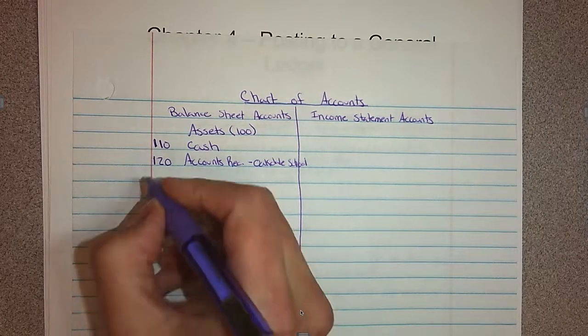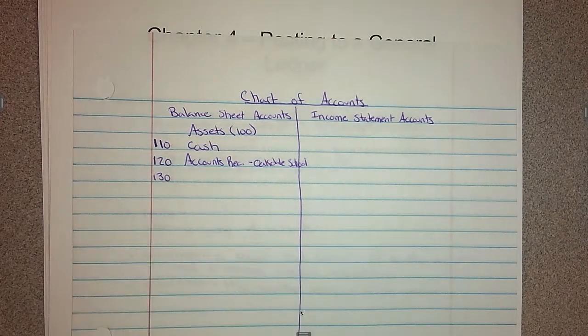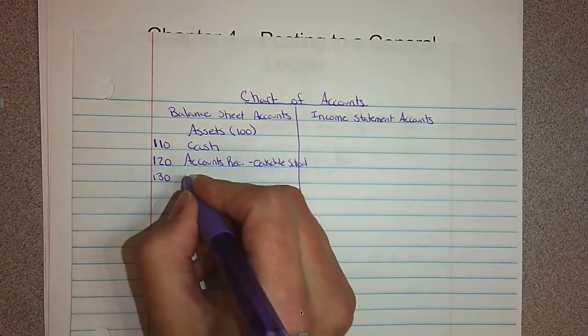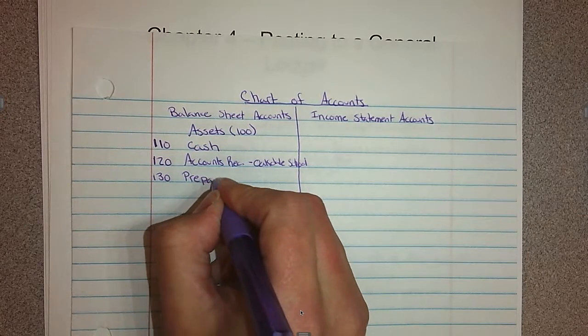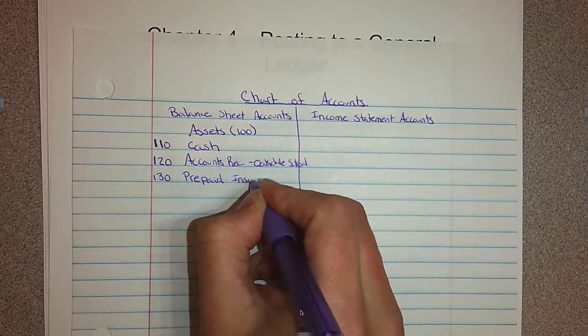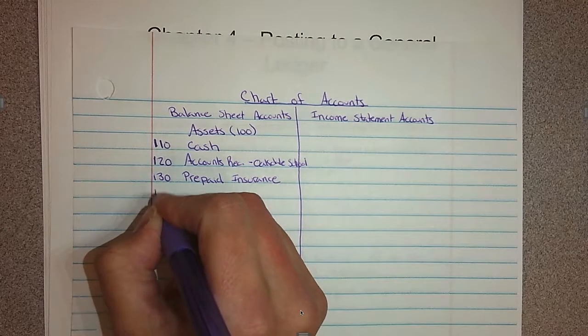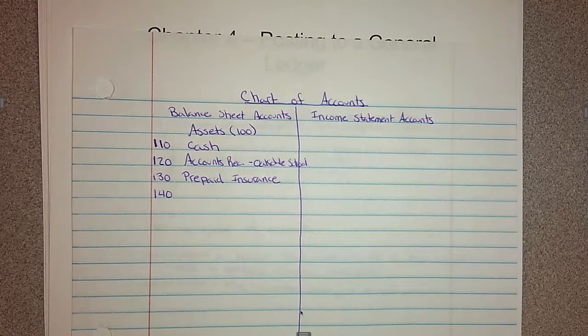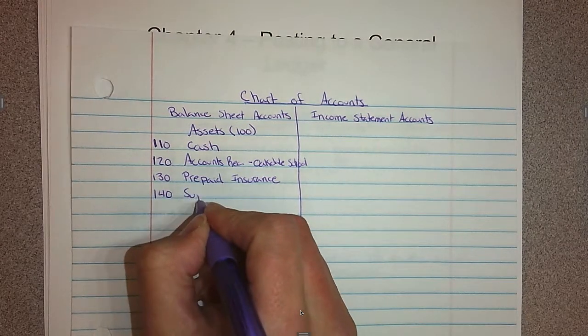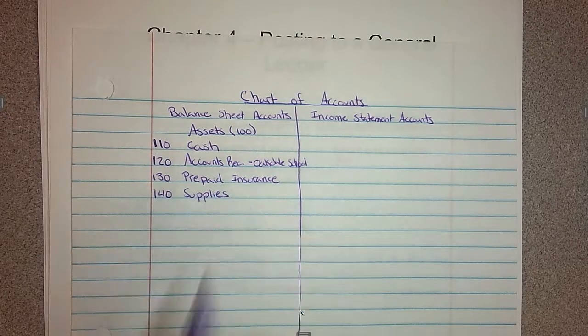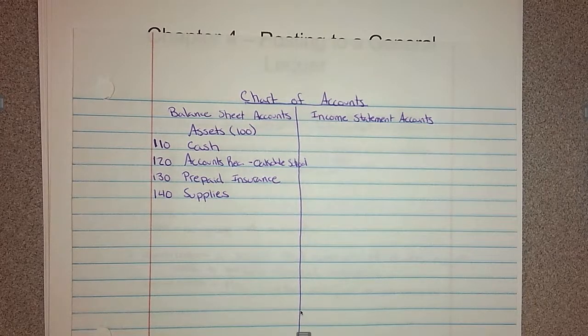So our 130 account will be what? Prepaid insurance. Prepaid insurance. And our 140 account will be supplies. So big 2 rules, cash has to go first. It's always 110 or 101 for some people. They like to call it 101. I always go 110. And then adding it by 10 every single time we do a new account. Those are all of our assets.